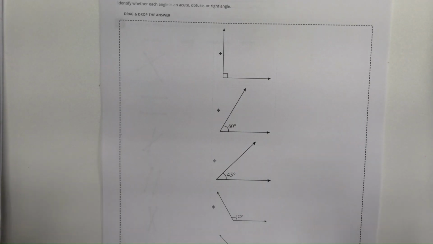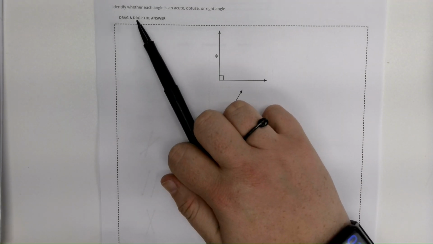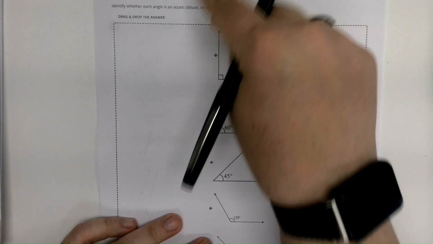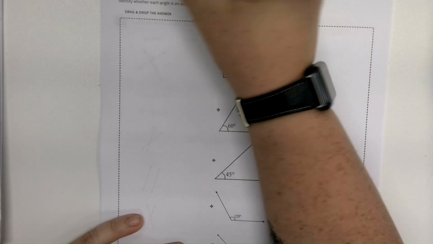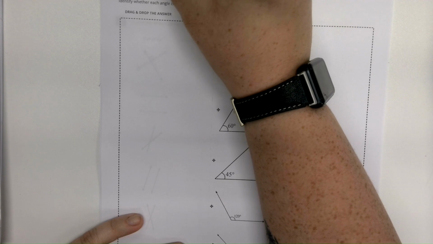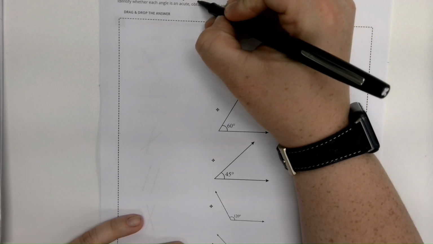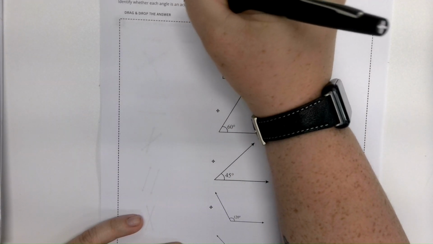Okay, so here on the study guide, you are not able to drag and drop, obviously. So we can just write next to the angle what it's gonna be. It says, identify whether each angle is acute, obtuse, or a right angle. So acute, we think, oh, it's such a cute little angle, and that means it is less than 90 degrees. And obtuse, we think of an obese angle, and that's going to be greater than 90 degrees.